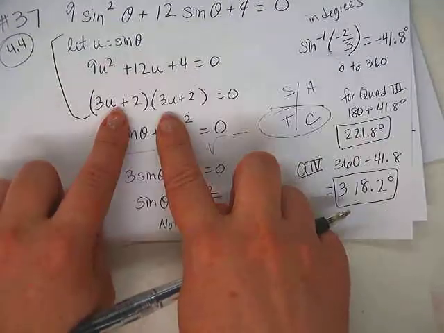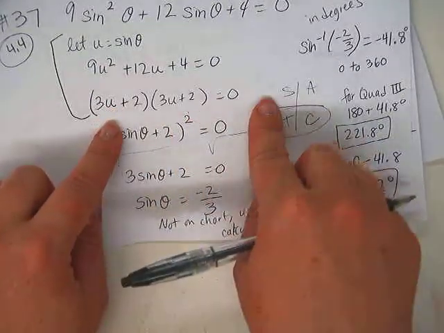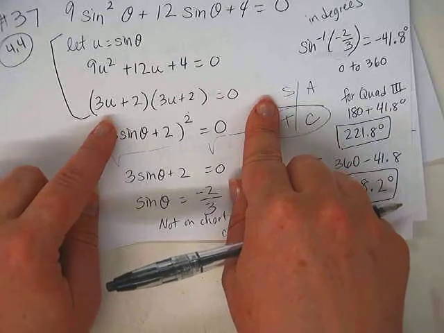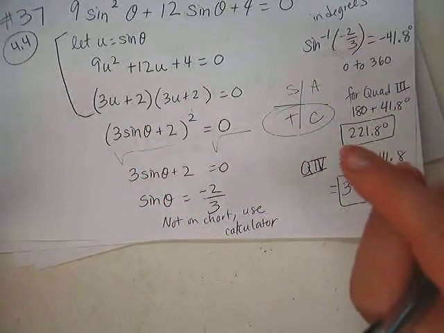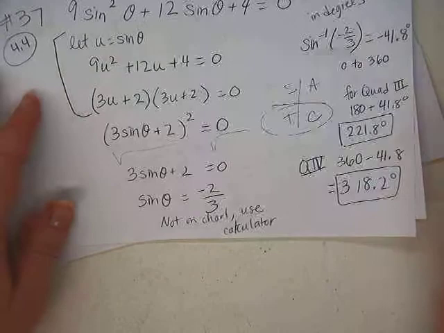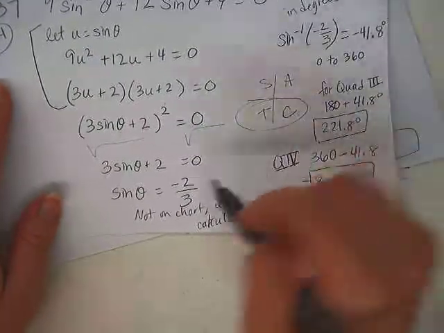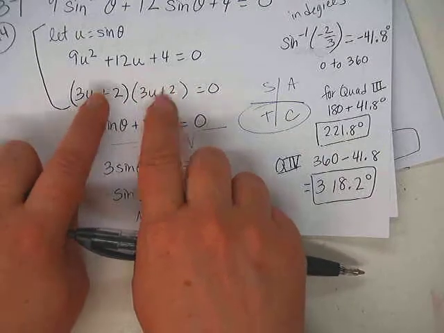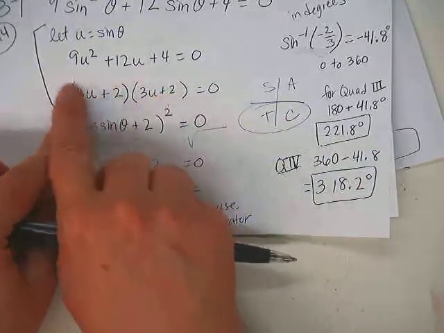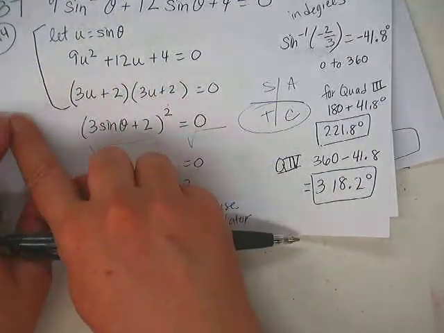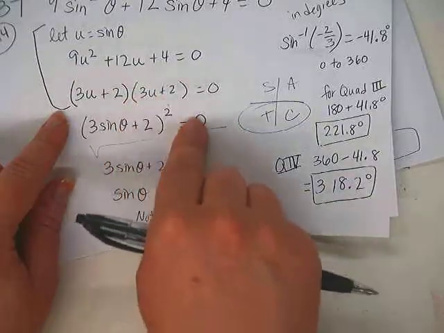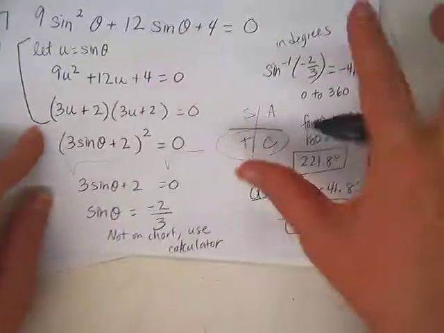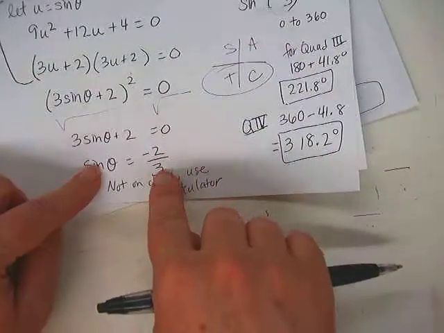Sometimes you have more than one factor and you take each factor and set it equal to 0. But in this case, our two factors are identical. So taking each one separately and setting them equal to 0 wouldn't have made any difference because we would have gotten the same answer from each one. So, yeah, you only list the answers once. If there were two completely different factors, then you would take this factor, set it equal to 0, and solve it.